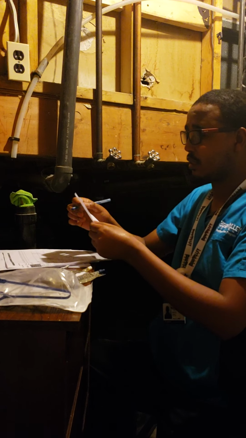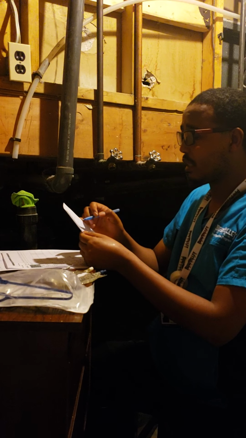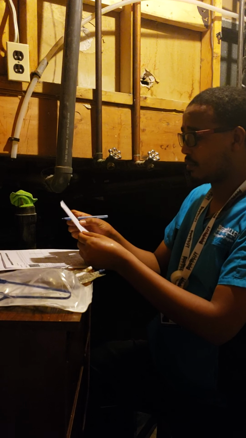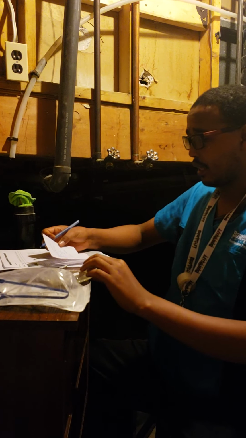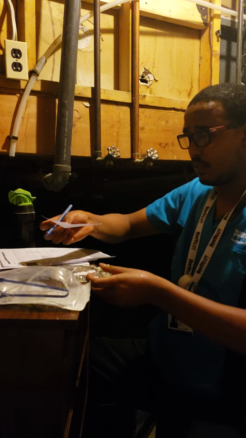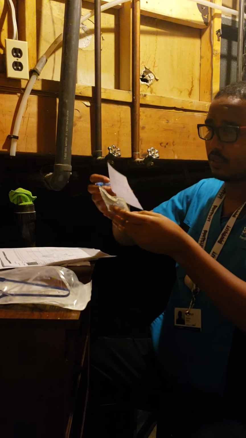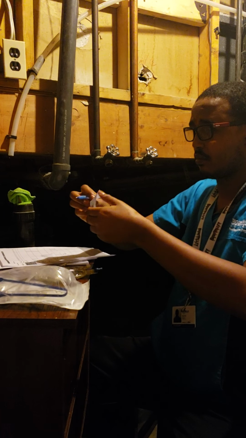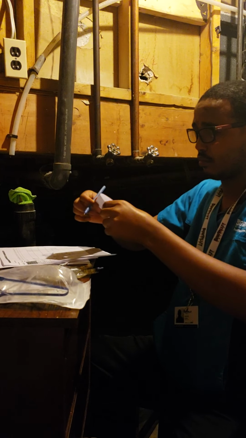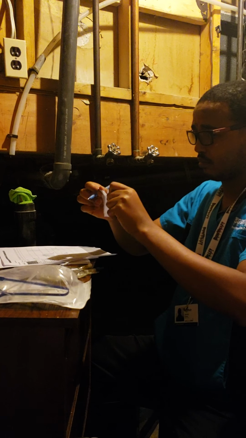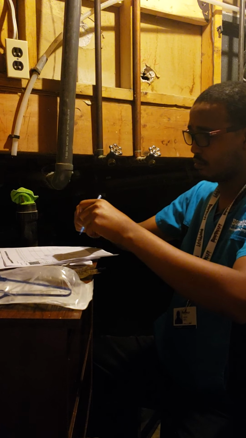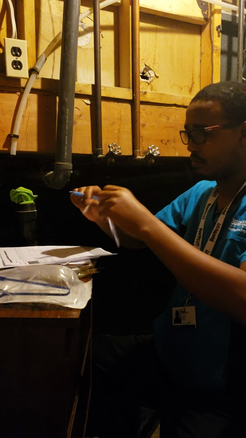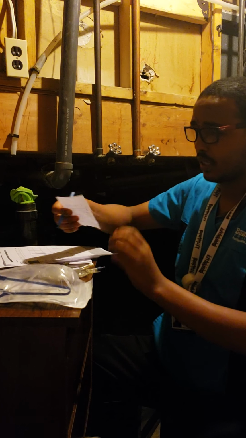Okay, so I've written down dexamethasone 8 milligram IV piggyback and dates. Then I have to stick it to the cleanest side. So this is the cleanest side.